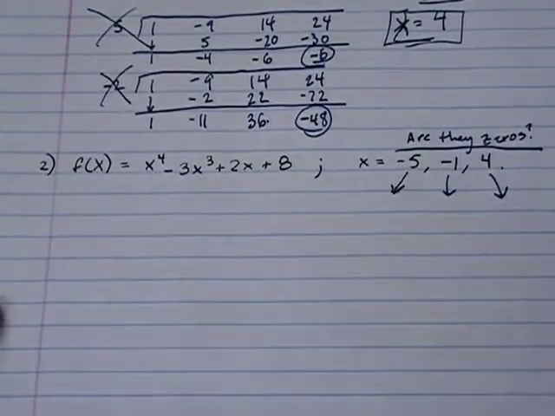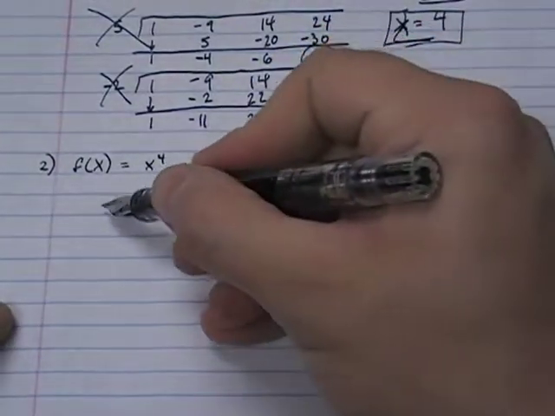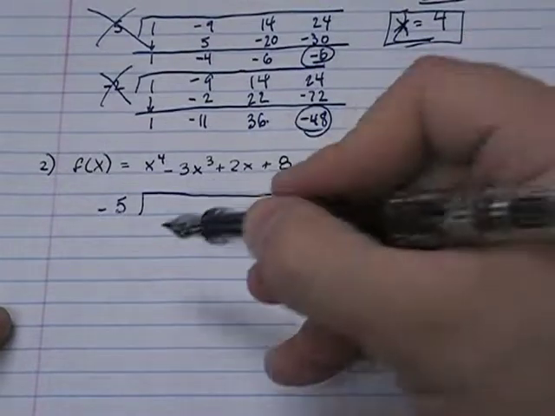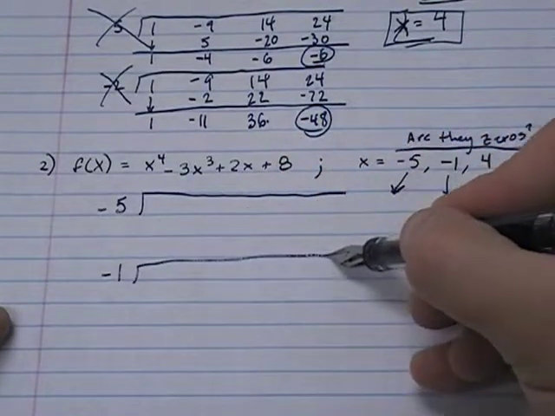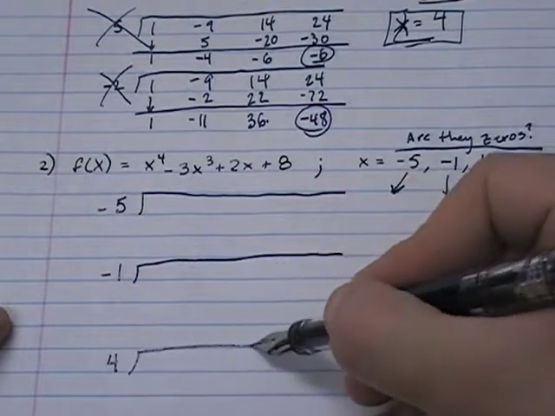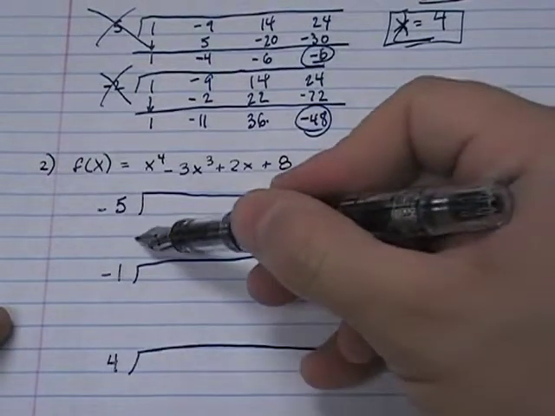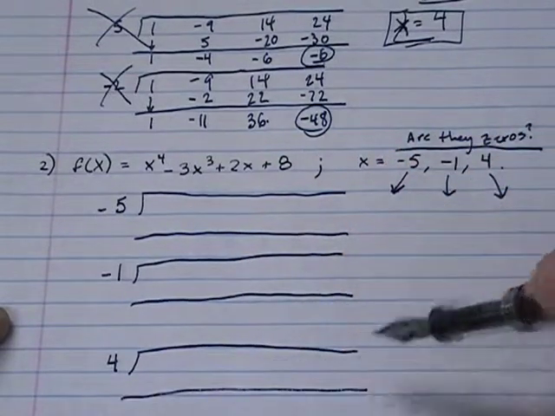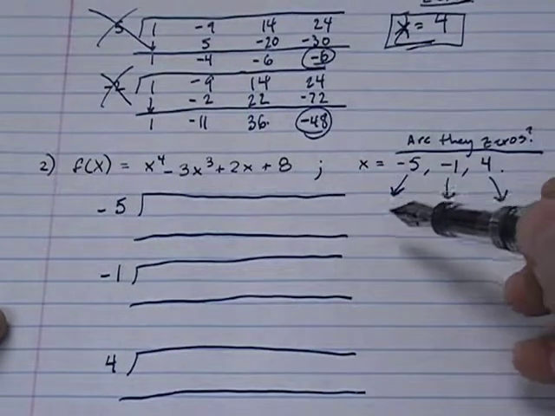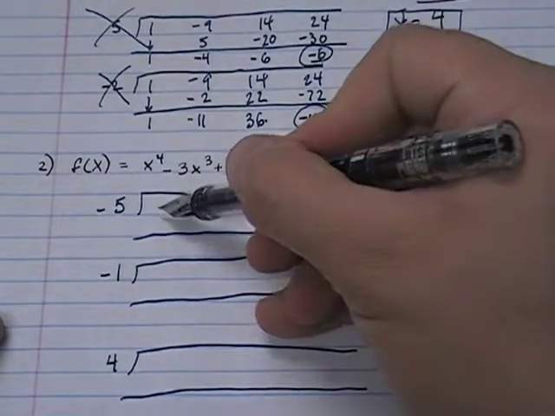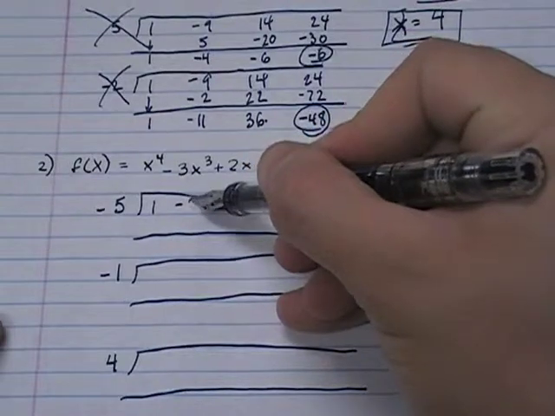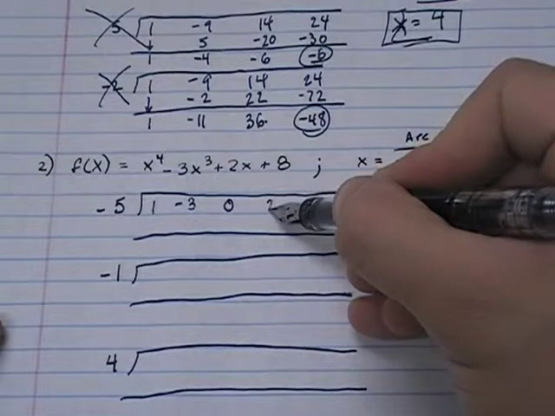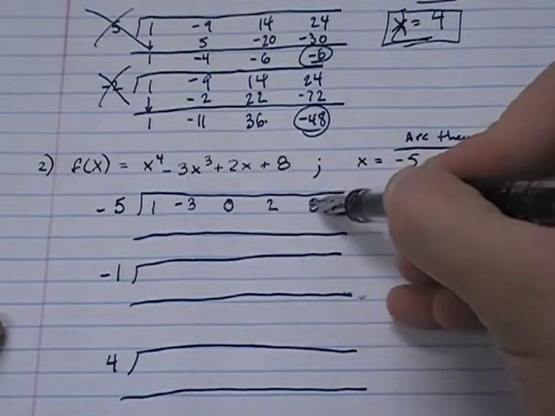So what do we need to do? Well, we need to do synthetic division. So we say negative 5 and then the synthetic division. And we do negative 1 and the synthetic division. And we do 4 and synthetic division. Really easy to set up, really easy to do. You don't even need a lot of paper really. And we need to put our coefficients in here. So x to the 4th is 1. X to the 3rd is negative 3. X squared is 0. X is 2. And then the constant is 8.